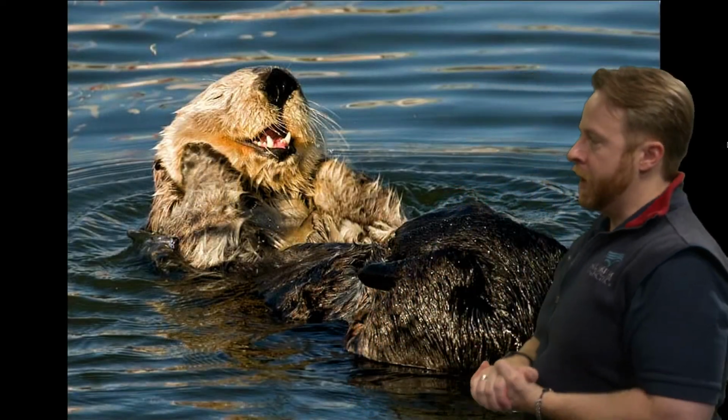So when we start looking at the relationships between how things interact with each other, who eats what, where's the energy coming from, we can start to look at the balance of that food web. Now, even though they're not the top predator, they're probably one of the cutest.